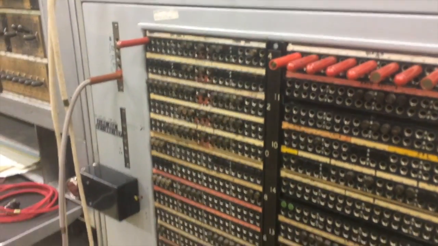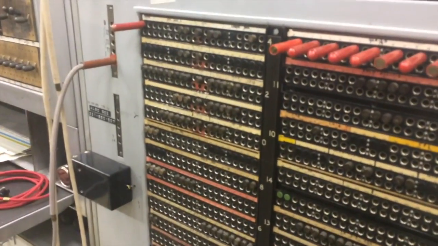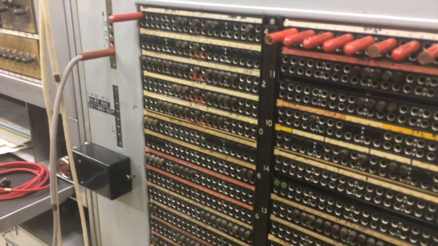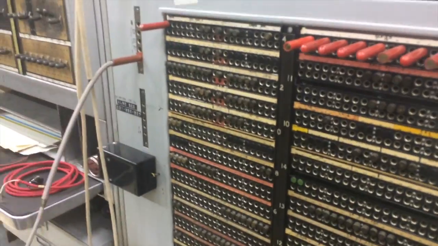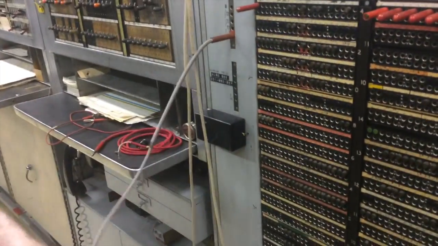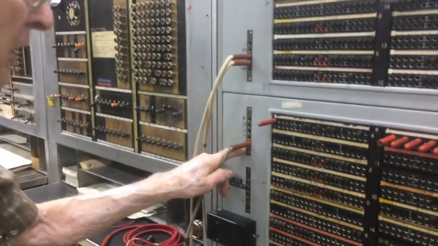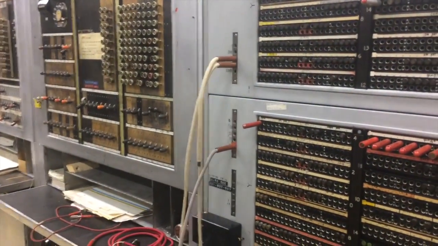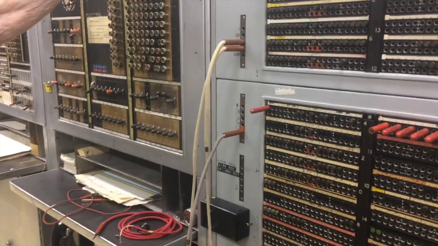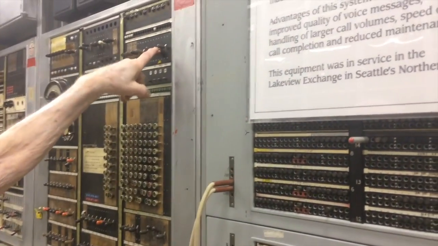So how would you operate this? Well, if you want to test them, you use this card, which is in the T1, and then you set this thing up on multi-freq.